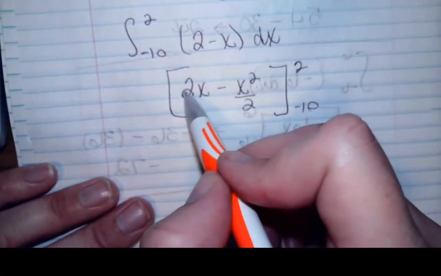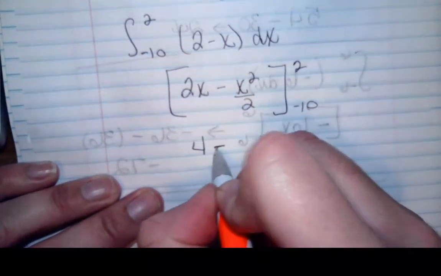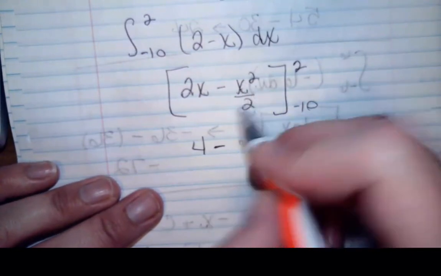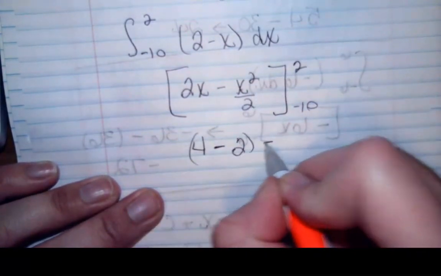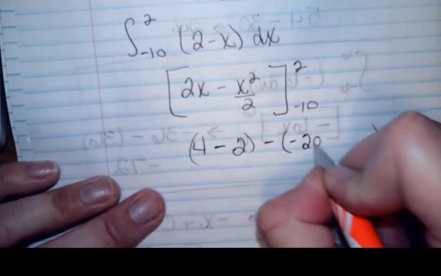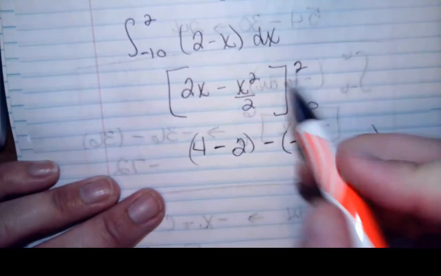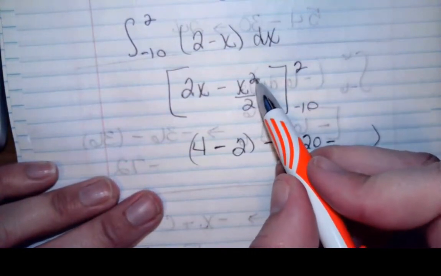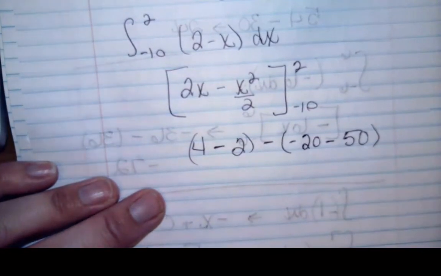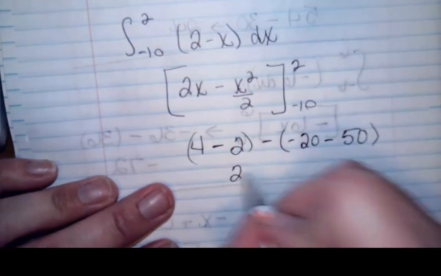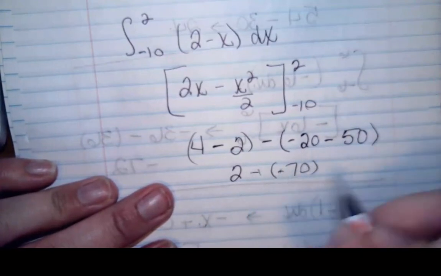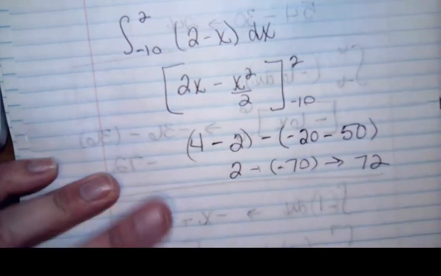When I evaluate at 2, 2 times 2 is 4, minus 2 squared is 4, over 2 is 2. And now evaluate at negative 10. 2 times negative 10 is negative 20, minus negative 10 squared is 100, over 2 is 50. So I get 4 minus 2 is 2, minus negative 70 gives me 72.